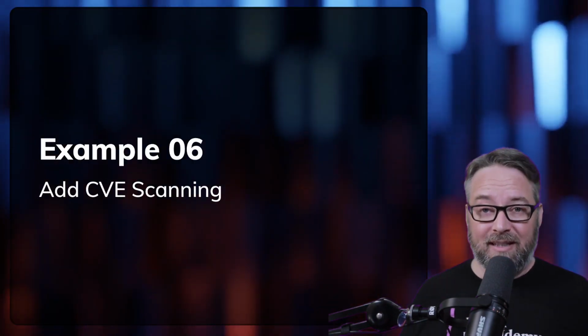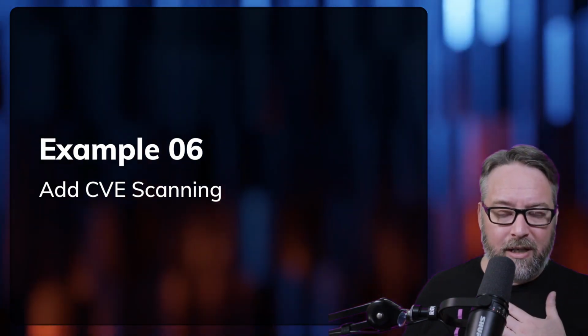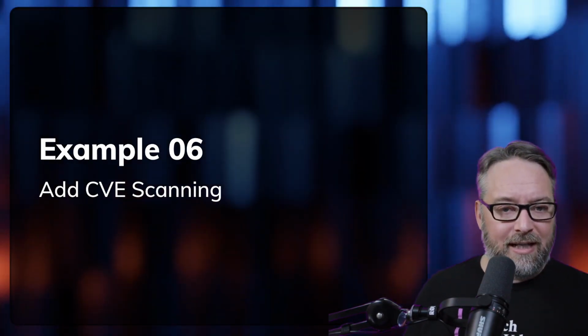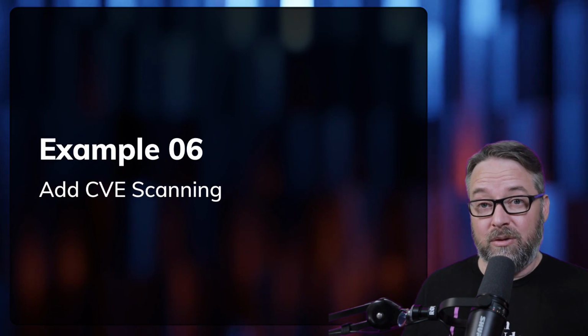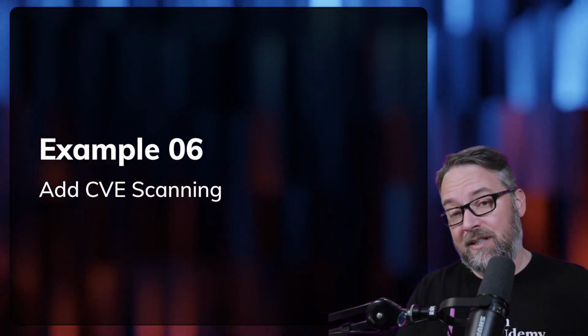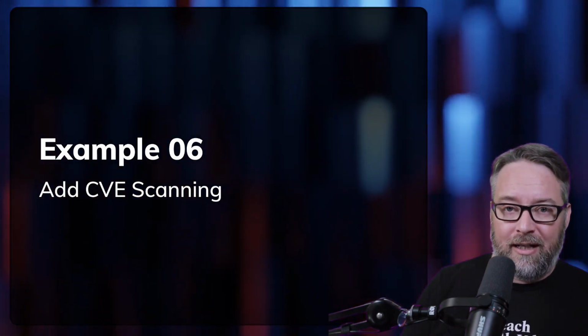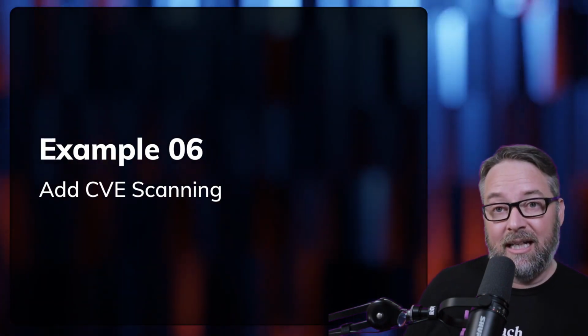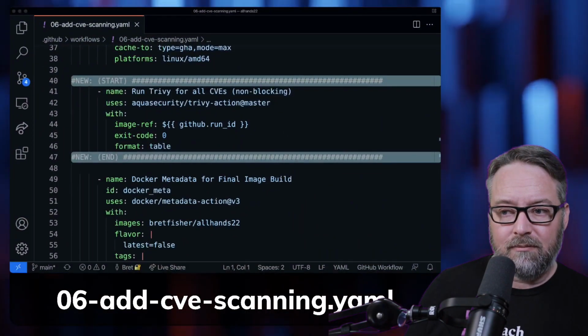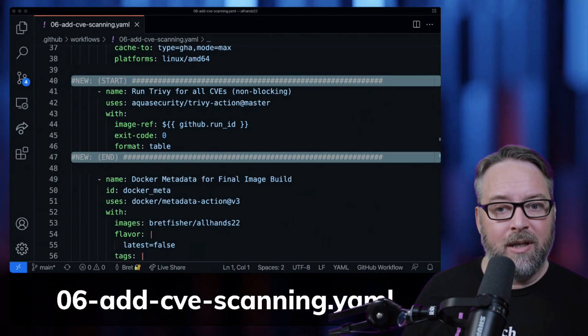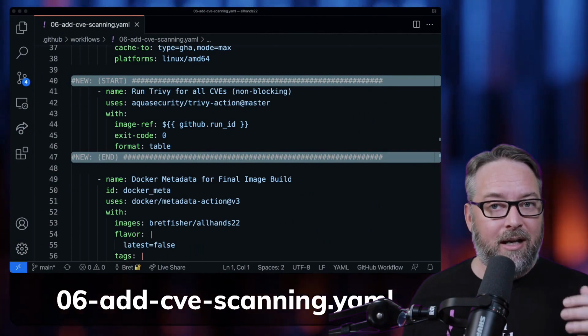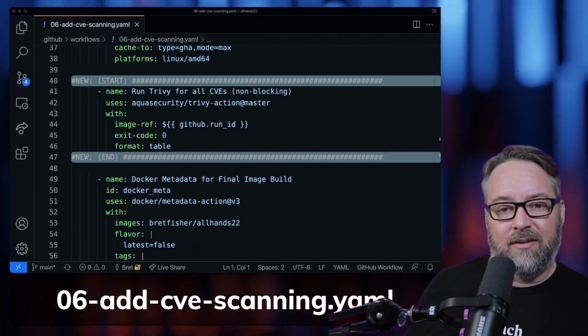Next up, CVE scanning. This is near and dear to my heart because I feel like we should all be scanning. There's now free, really good tools. There's paid ones that have even more features if you want them. And we can implement this relatively quickly in any of our workflows. So today I'm choosing to use Trivy, and that is by Aqua Security. You can see it right here.